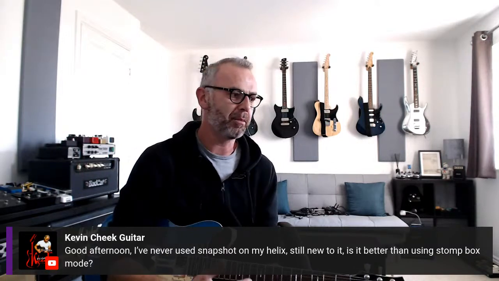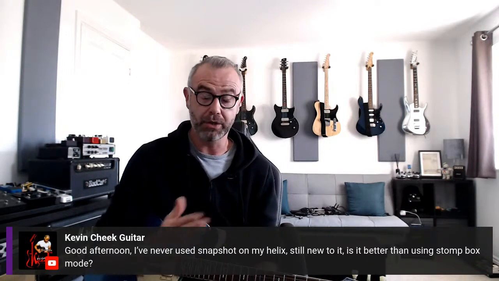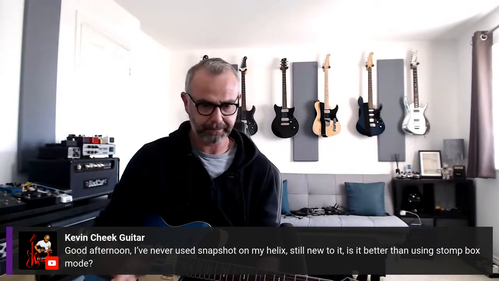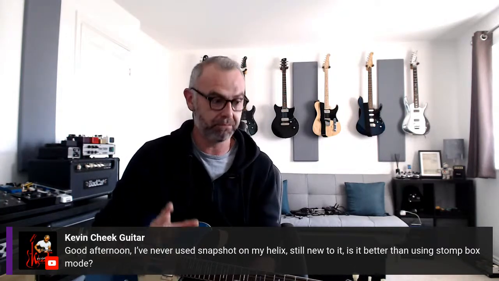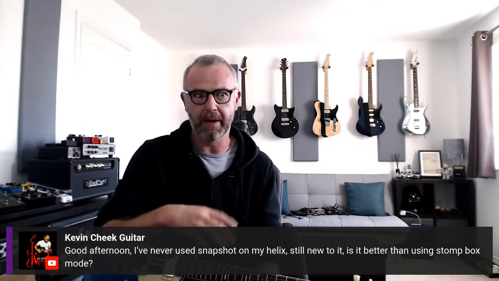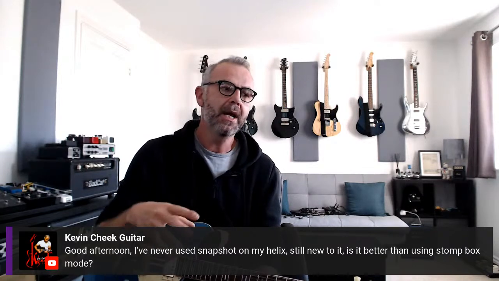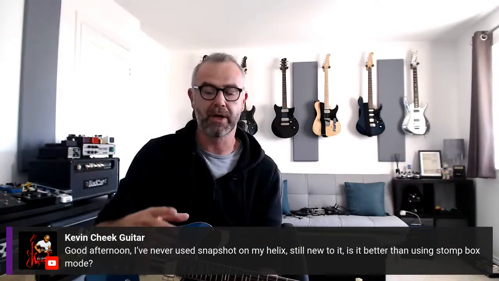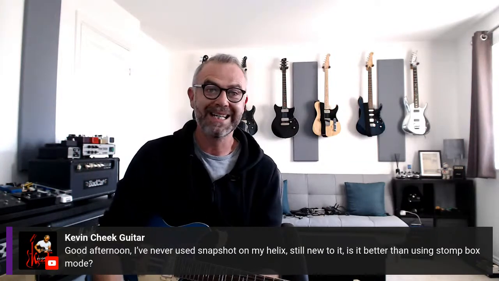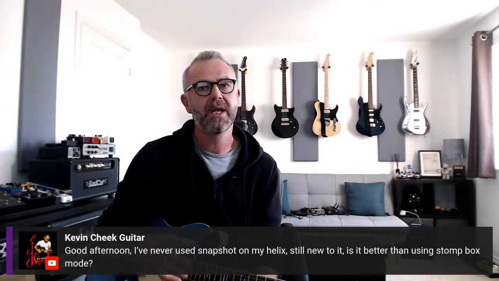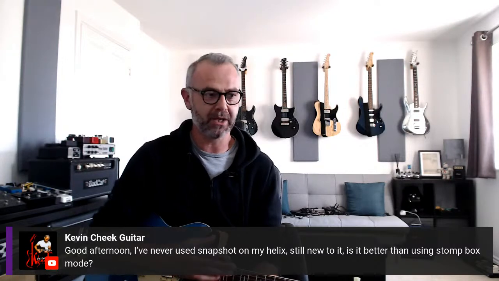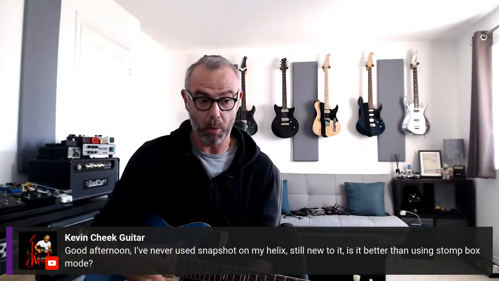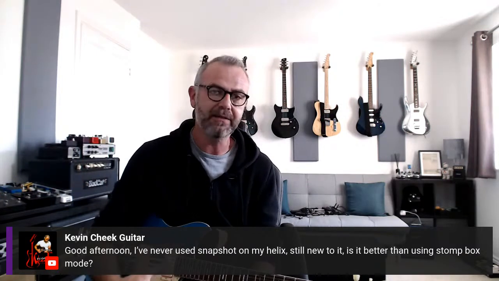If you're replacing a pedal board and you're used to doing the tap dancing thing, then that's fine. Use stompbox mode. It's essentially the same thing. So really quick, semi-boring story. When Helix was first released, we didn't have snapshots, and because I was used to using a switching system, Helix didn't fully work for me.